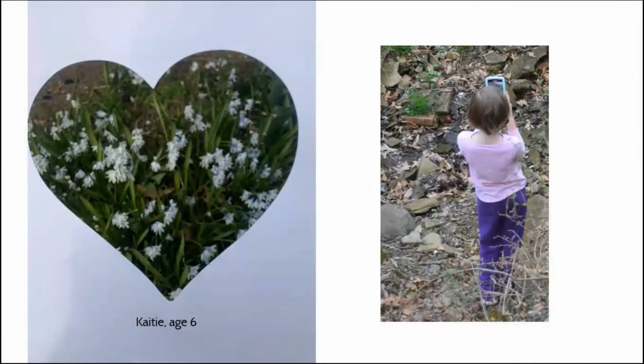I'm Katie. I'm 6 years old, and I love the plants in my mom's front garden, and because I like them is because they're pretty, and I love nature.